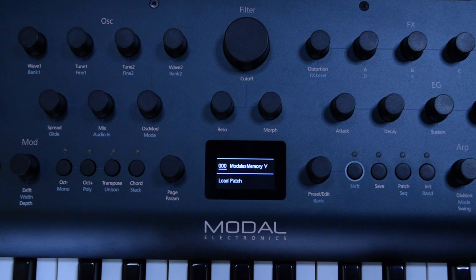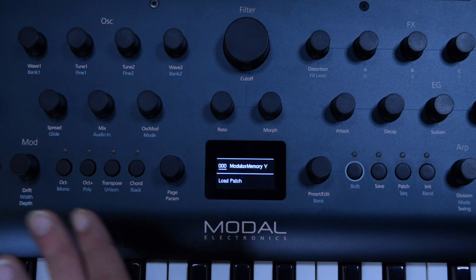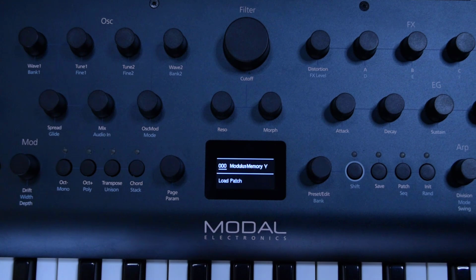Alright, so in terms of presets, this has 5 different banks with 100 presets each, so you can do 500 total. Pretty much all buttons and all the encoders and everything else have 2 different functions, or maybe a secondary, or maybe even a third function.